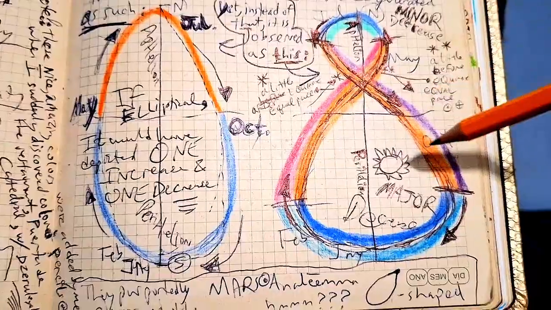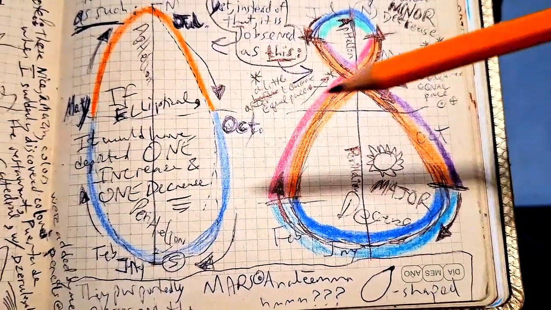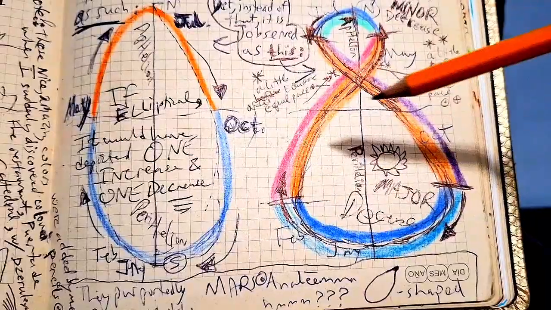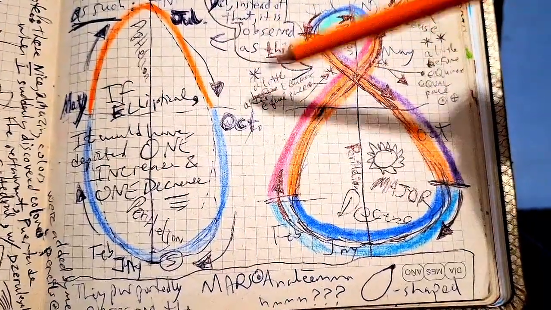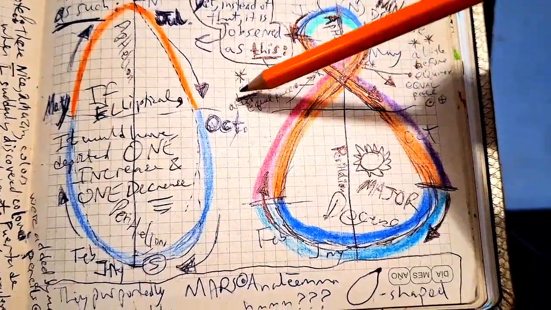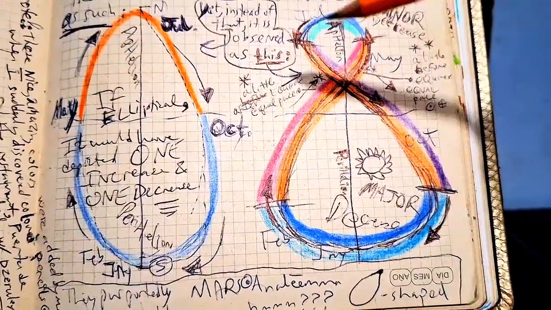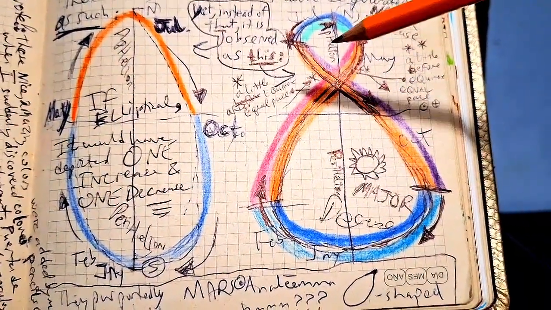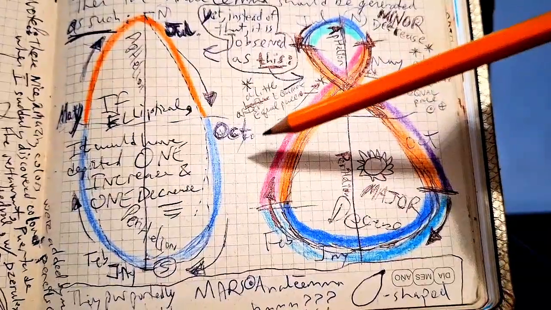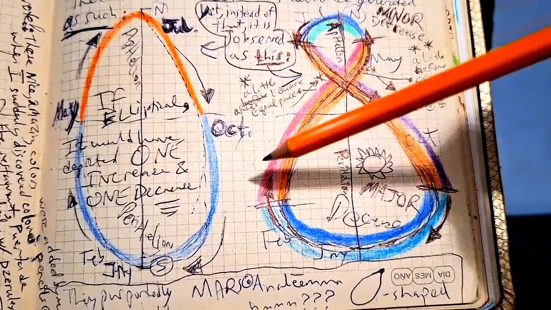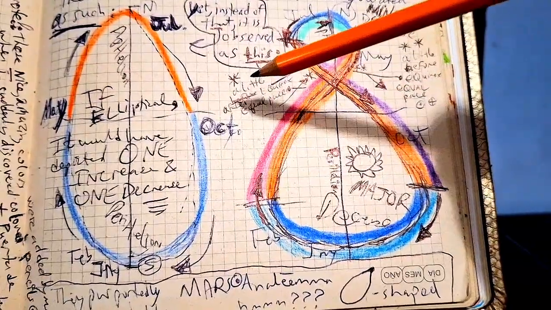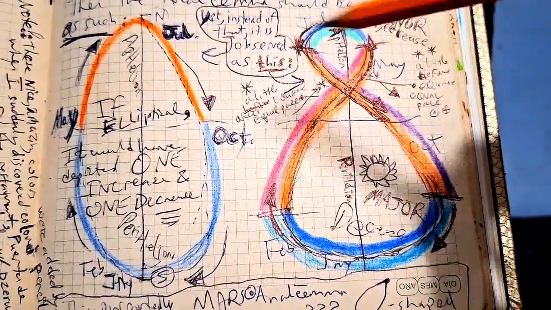This is the ANALEMMA from the Northern Hemisphere. When you're viewing the left side of it, which would basically be the eastern side, okay.